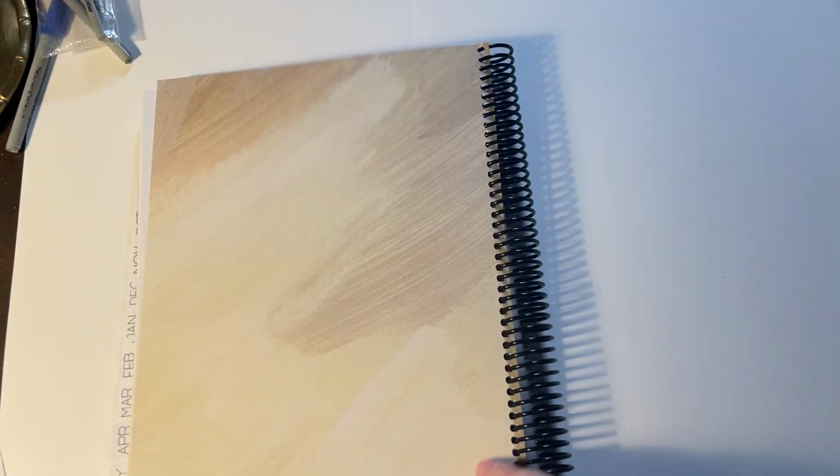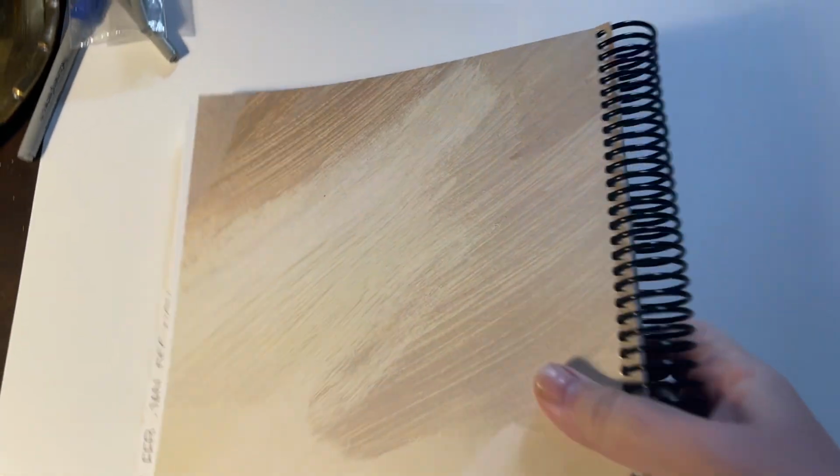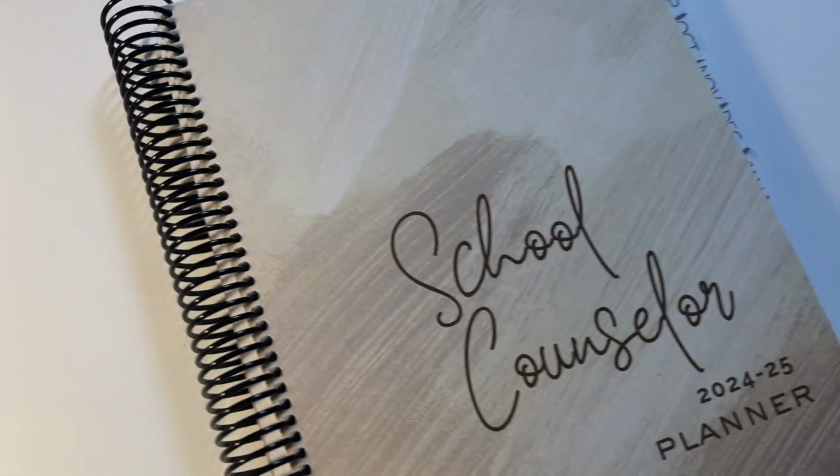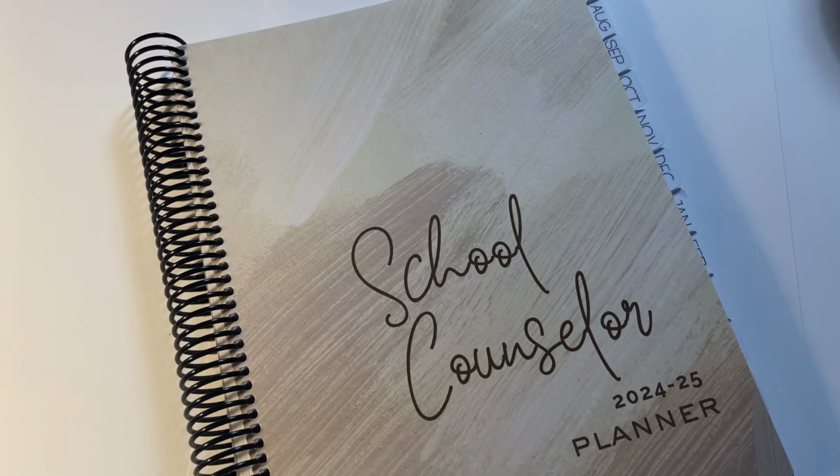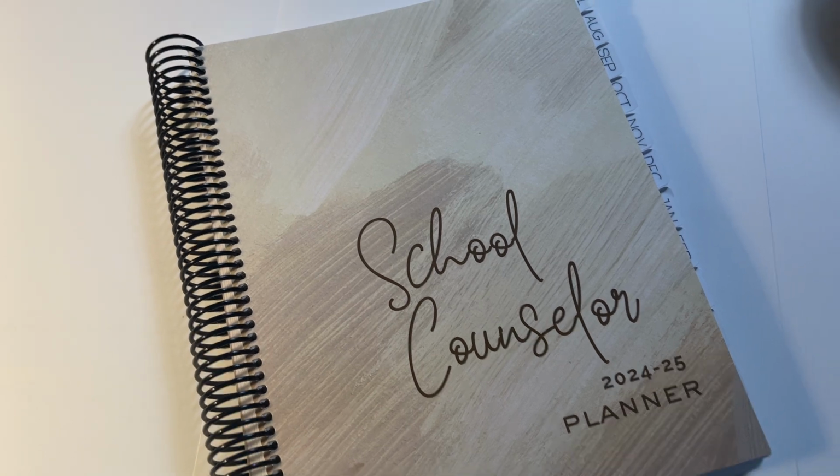So that does it for the cream planner. The others look the same, only a different cover, and the covers are heavy laminate again this year, and they are UV protected so that they will look just like this all the way through the year and for a long time after that as well.